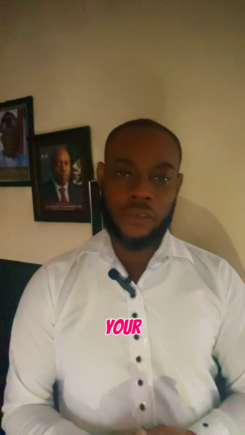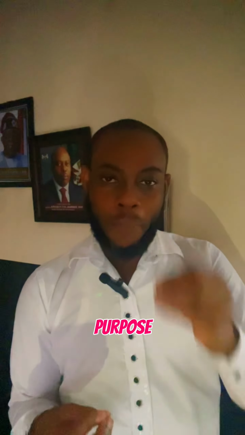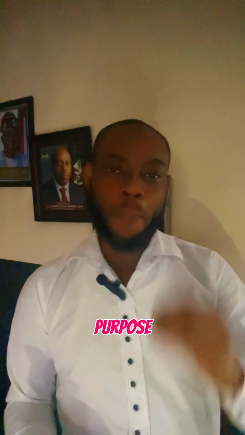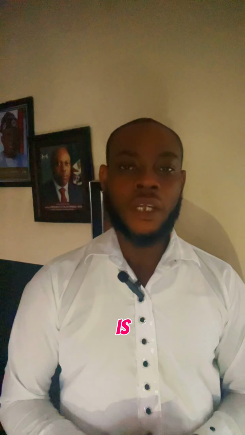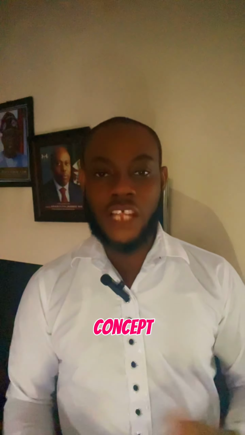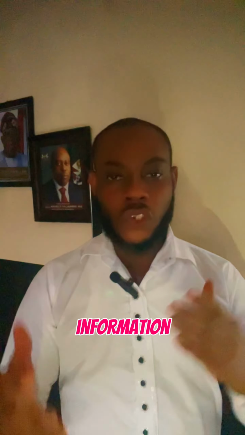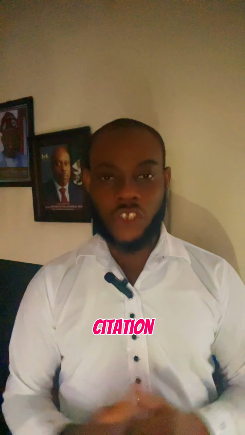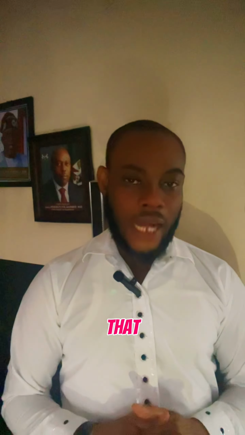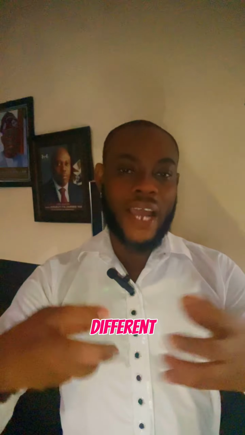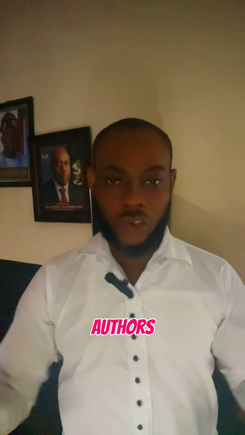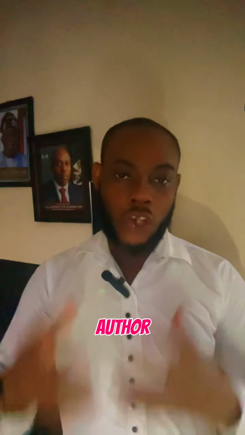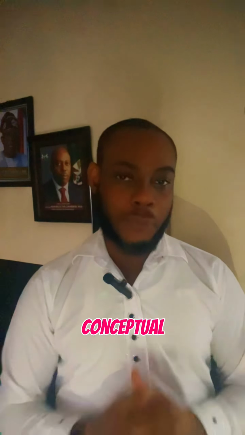In writing your academic paper, it is important to know what the purpose of a paragraph or a sentence is. If the purpose of that sentence or paragraph is to explain a concept, then you can use information prominent citation. But remember that if you want to compare different definitions by different authors, that is where you can use author prominent citation in your conceptual review.